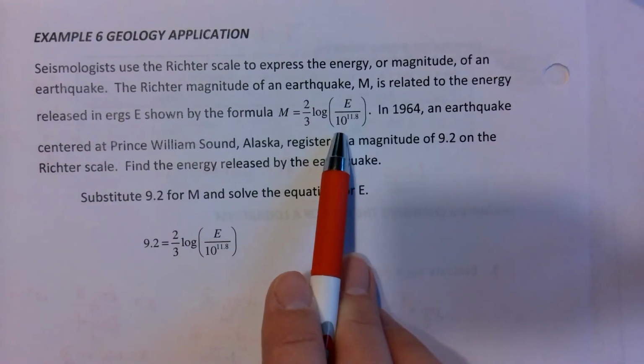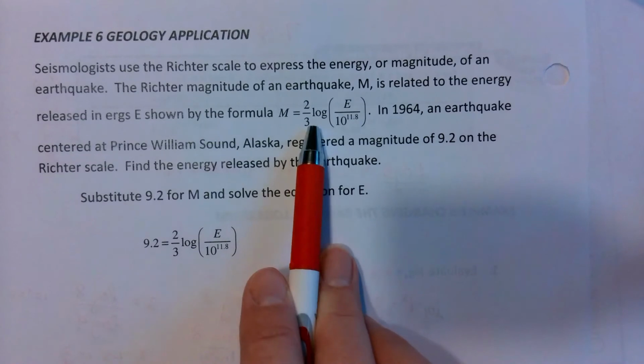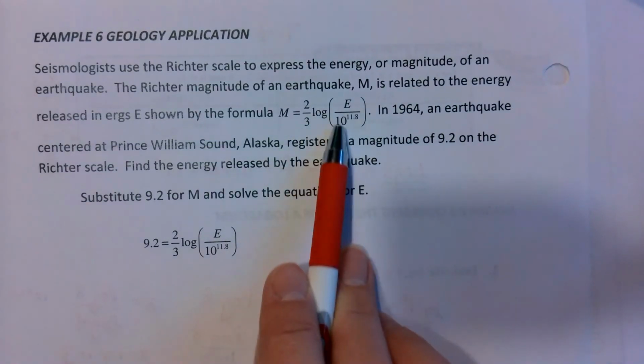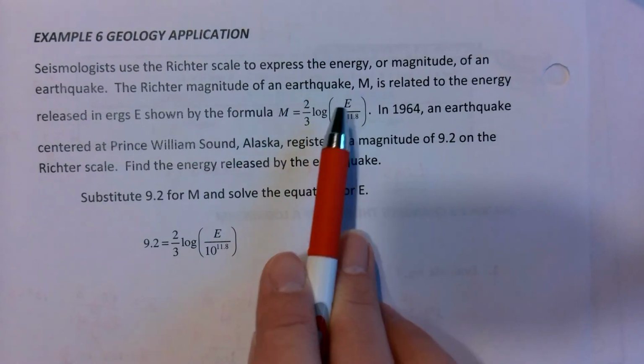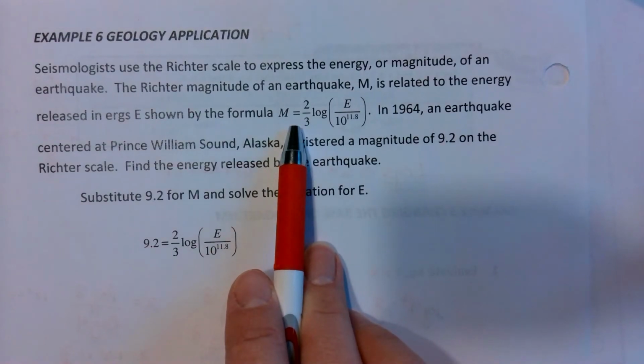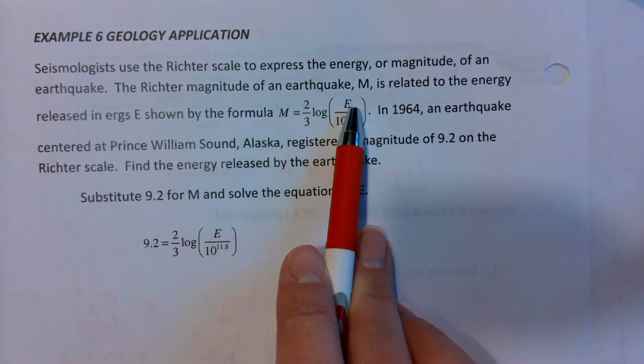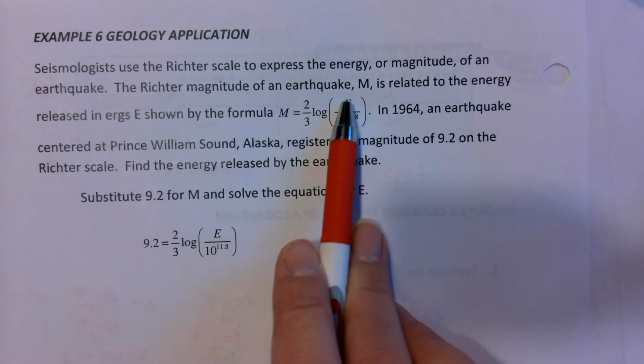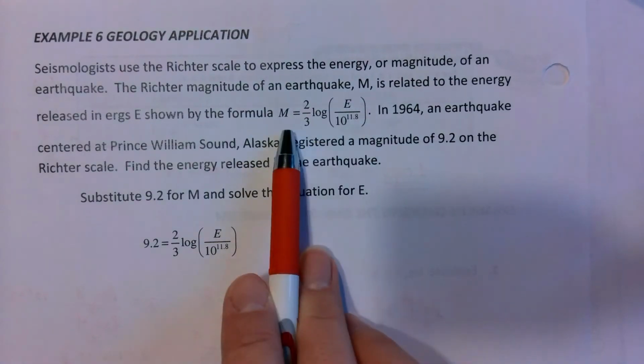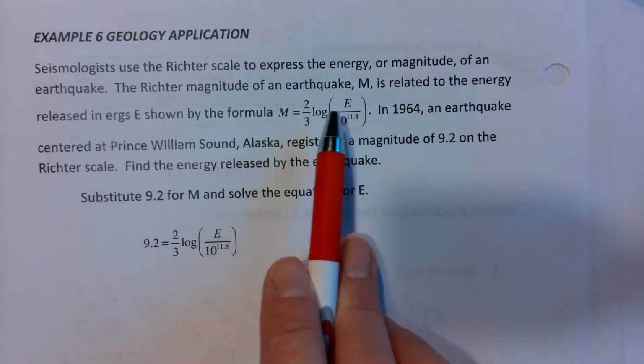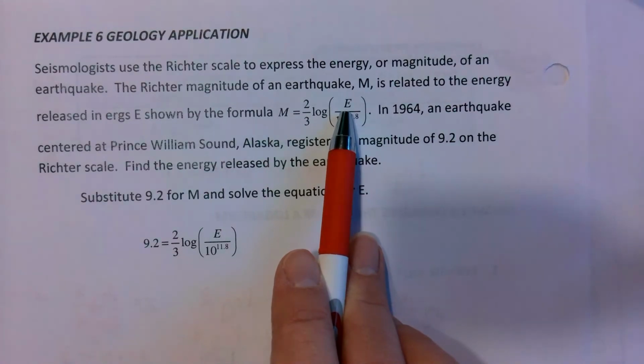And it's over 10 to the 11.8. So the 2/3 and the 10 to the 11.8 are constants. That's part of the formula. But the magnitude depends on the amount of energy. So all we have to do is put in the amount of ergs we have here, and we can find out what the magnitude is. If we know the magnitude, we can work backwards and try to find out how many ergs it was.